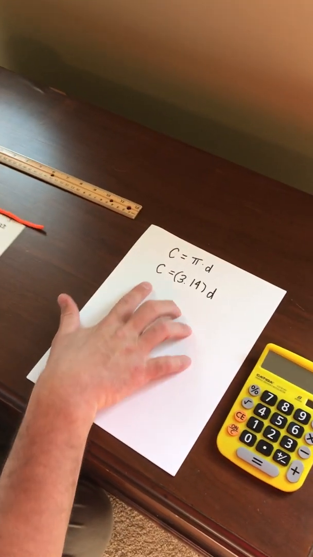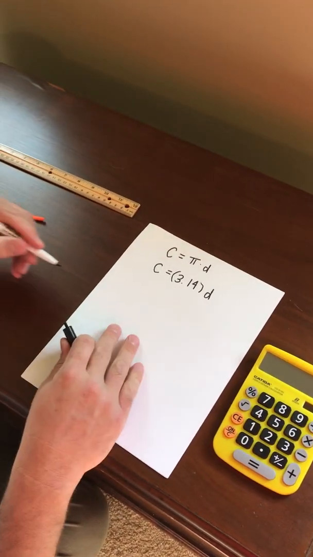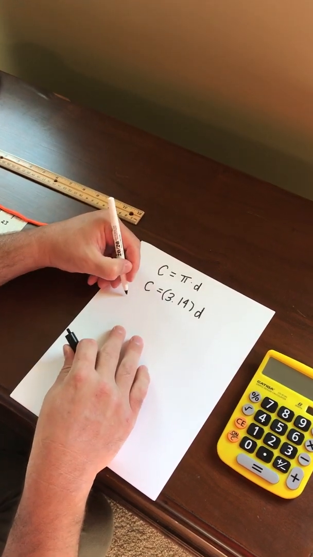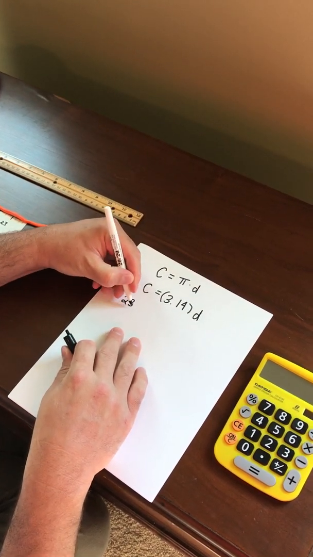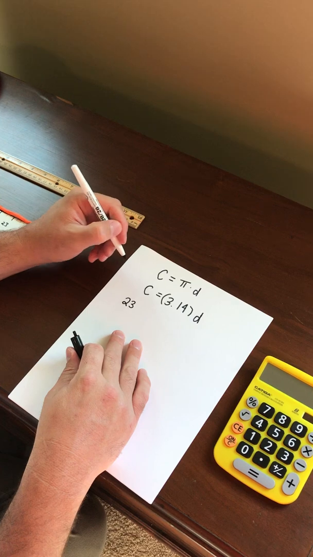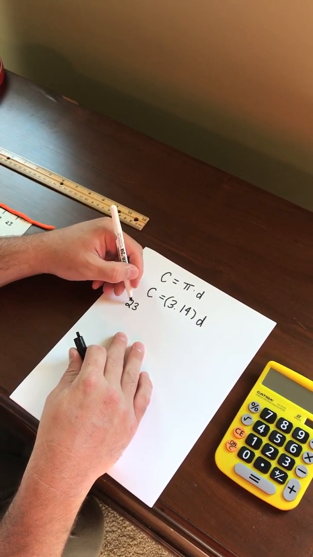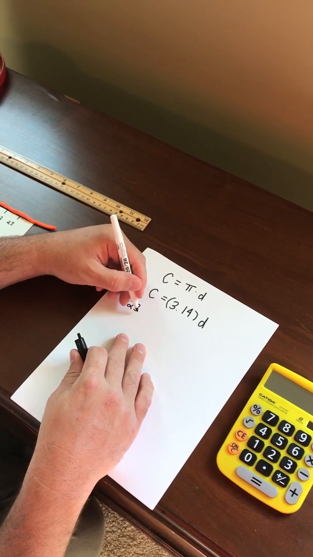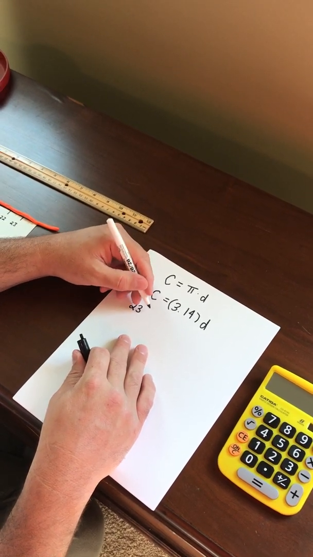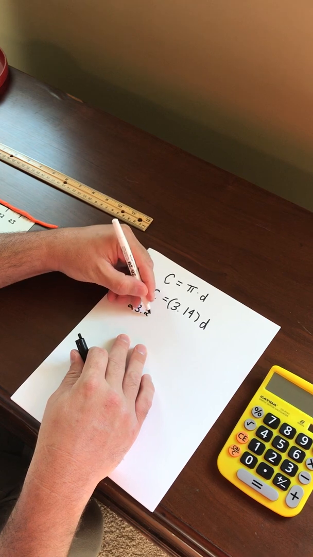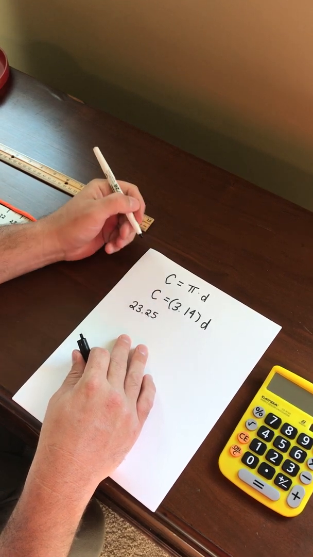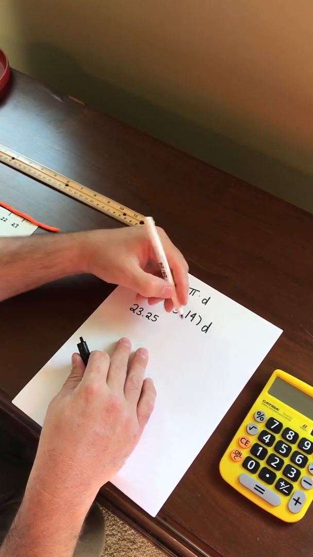We now can take out that c variable, the circumference variable, and we can take an actual measurement, which is 23 1/4 inches. Now I'm going to represent a quarter with a decimal. So instead of a mixed number, 23 and 1/4, I'm going to say 23.25. That's the same as 23 1/4.